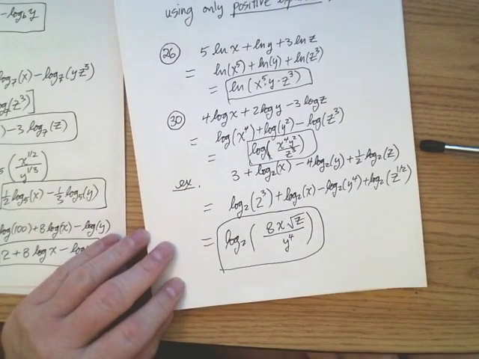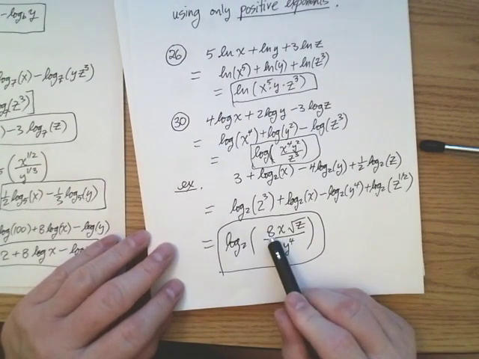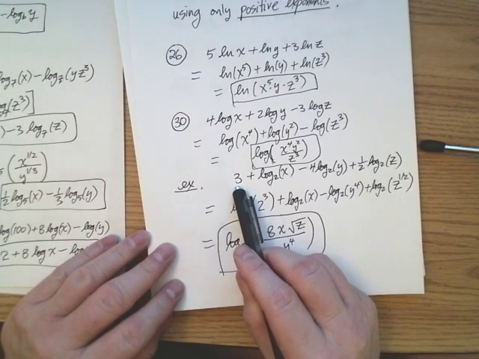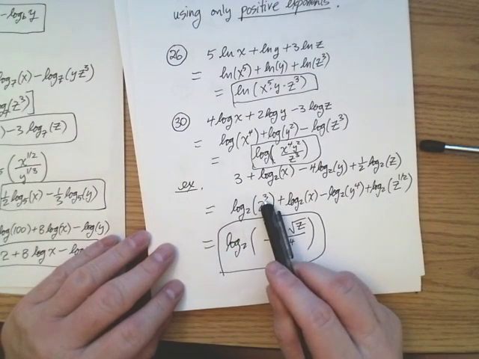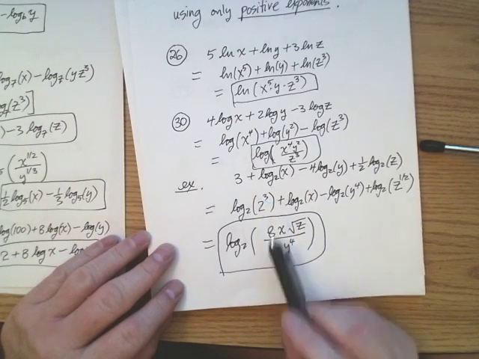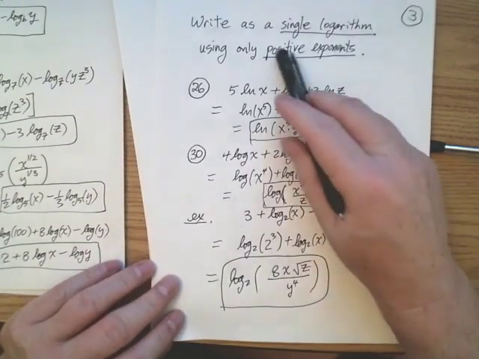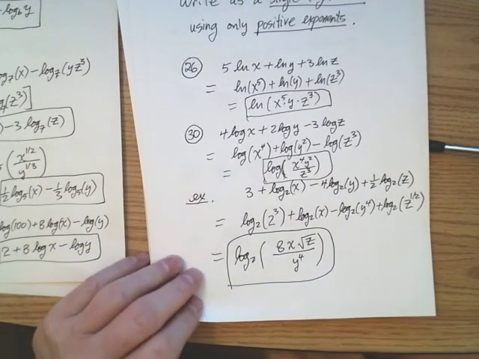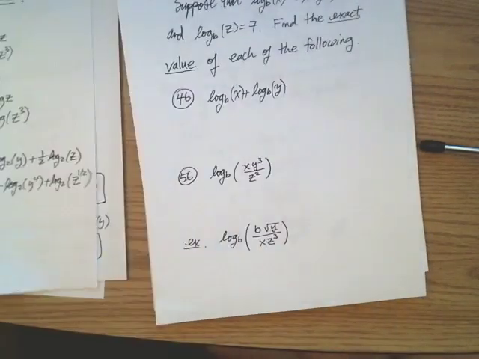There it is, a single logarithm. You see where the 8 came from? Okay? What if that had been a negative 3 instead? Then I would have had 2 to the negative 3 here. 2 to the negative 3 is 1/8, so the 8 would have come down in the denominator instead. Remember, I only want positive exponents here. Okay? Anyways, there it is. Alrighty. So some problems in that sense.